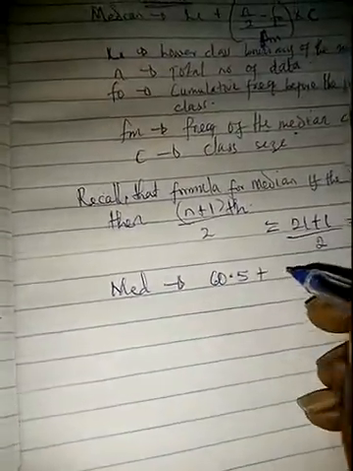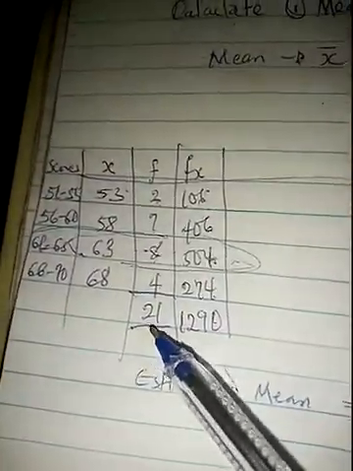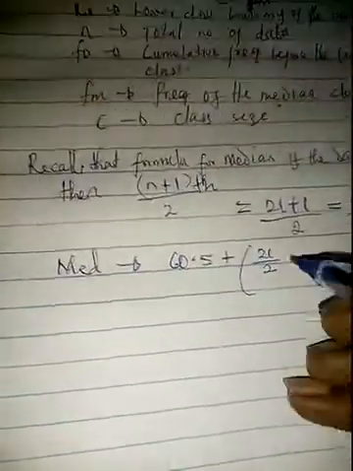Then plus, what is n? Total number of frequency. What is our total number of frequency? 21. Please, I want you to get that very well. So 21 over 2, then minus.